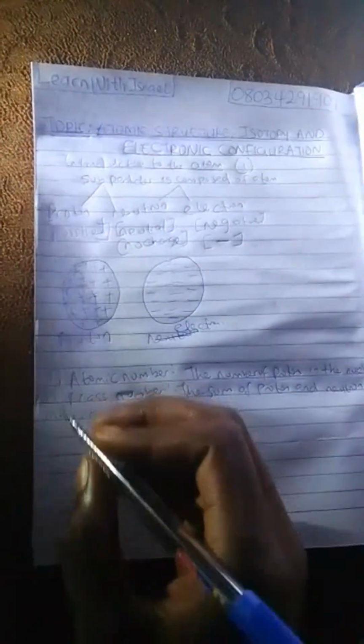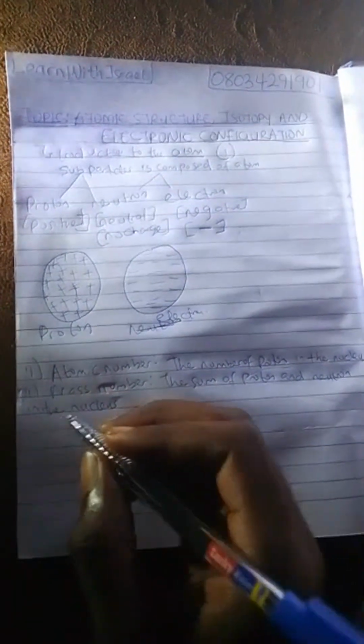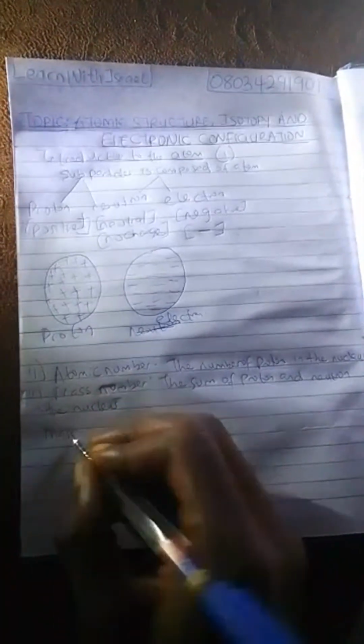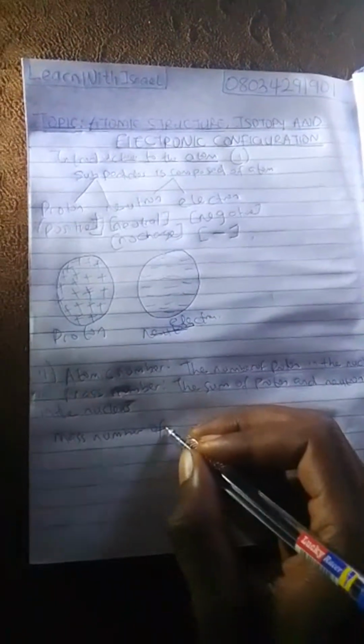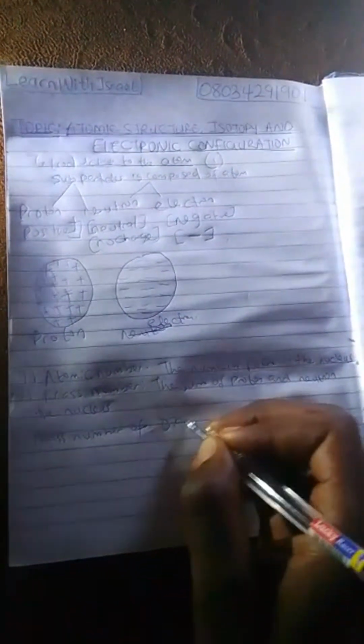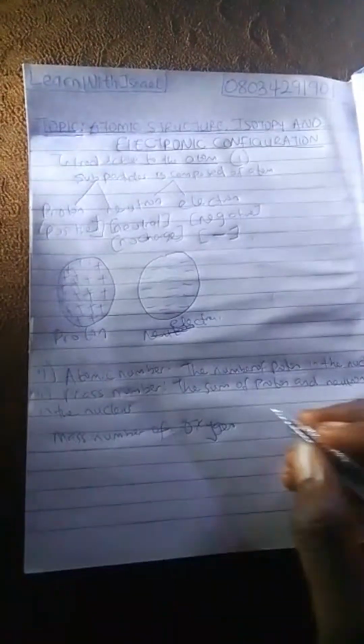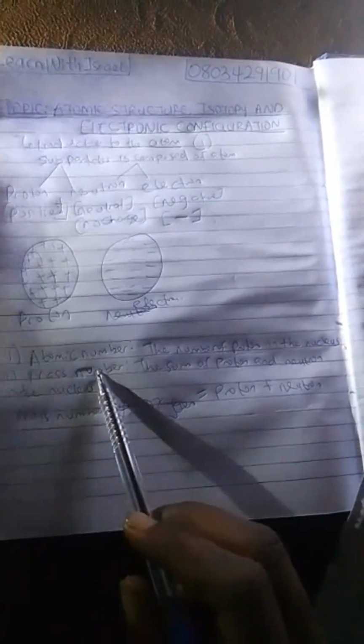So if you are asked to calculate the mass number of oxygen, for example, it will be proton plus neutron. Why? Because we said here that mass number is the sum of proton and neutron.